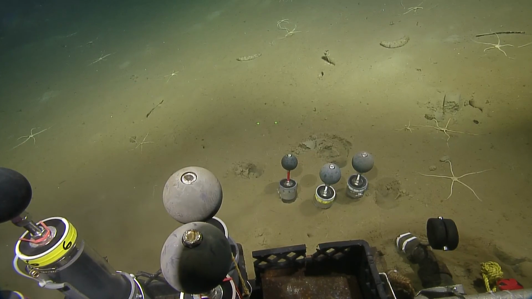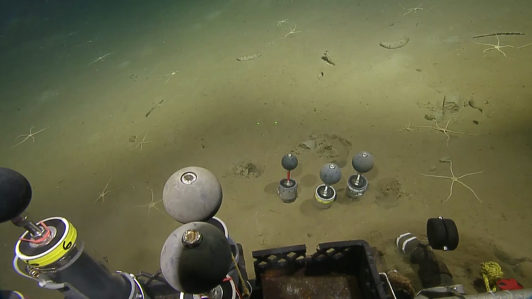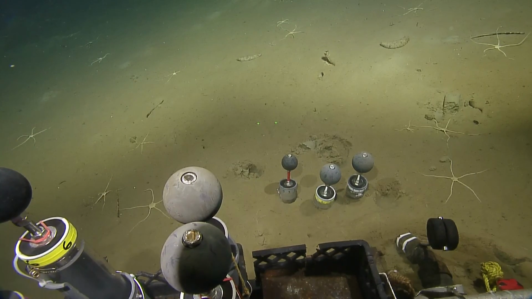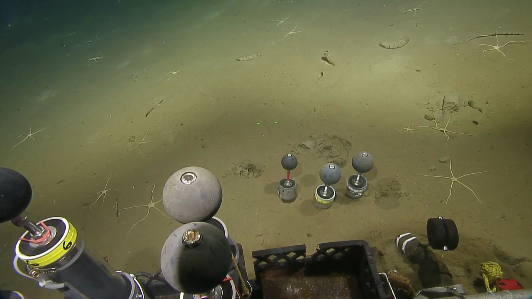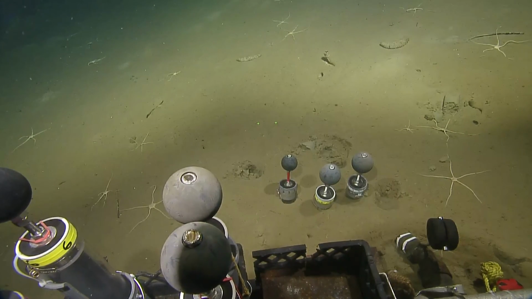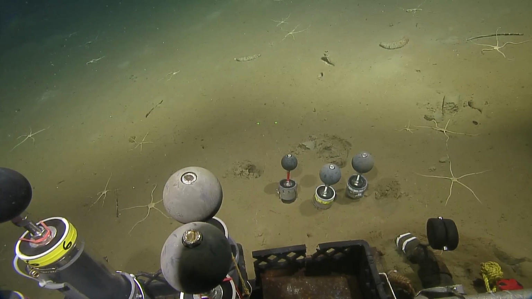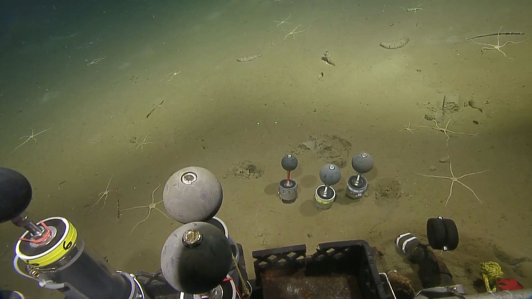I think we're still working on that. If Steve's in the chat, maybe he knows. But we know it's a brittle star, maybe just not exactly the type. And they seem to be loving this high food, higher oxygen sedimented region that we've landed on. Maybe they're feeding on some of the food and the microbes that the microbiologists on this team will find in the push cores that we're collecting right now.